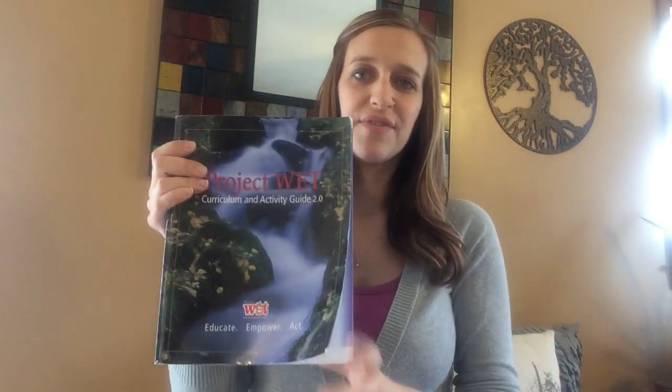Okay, so then the 4th activity guide that you'll be receiving is Project Wet. Project Wet is sponsored by the Kansas Department of Health and Environment Bureau of Water. So this is a wonderful activity guide as well. It covers all things related to water, whether that's water quality or water conservation. You're going to find that all in here. Project Wet stands for Water Education for Teachers.